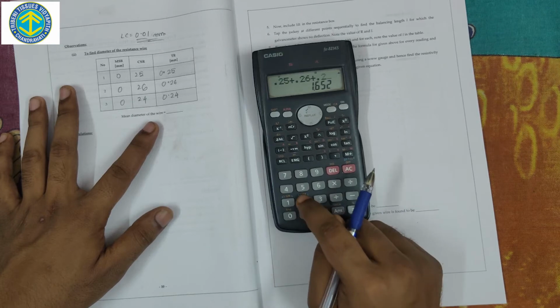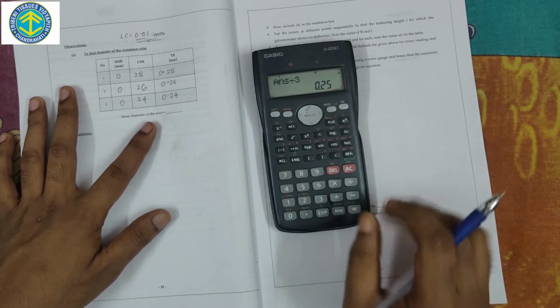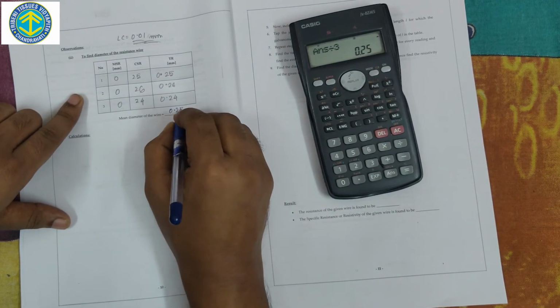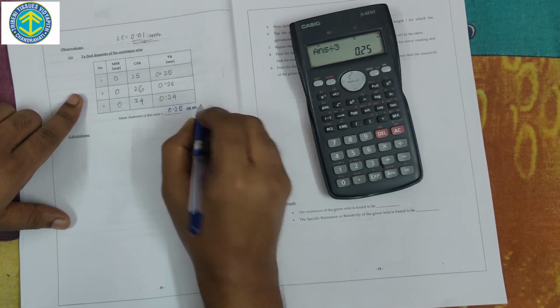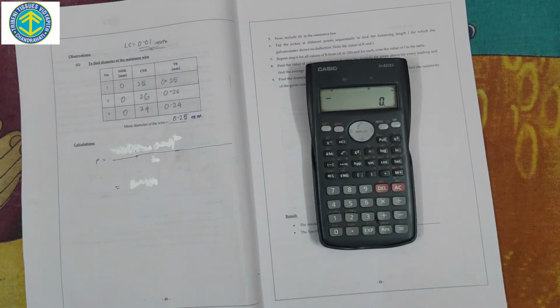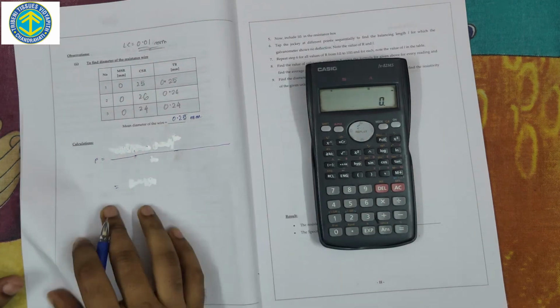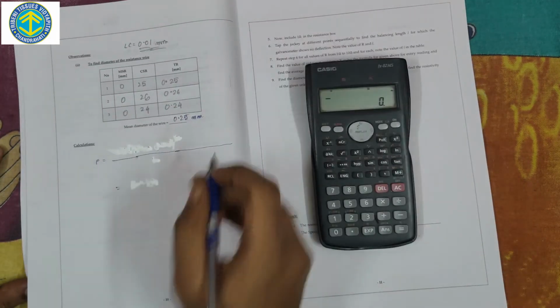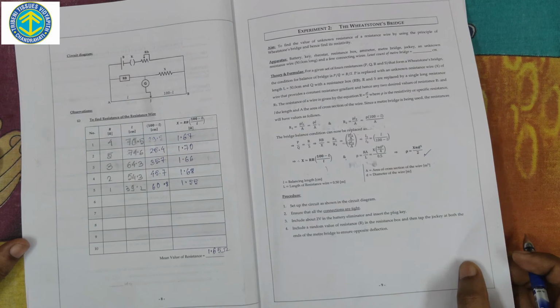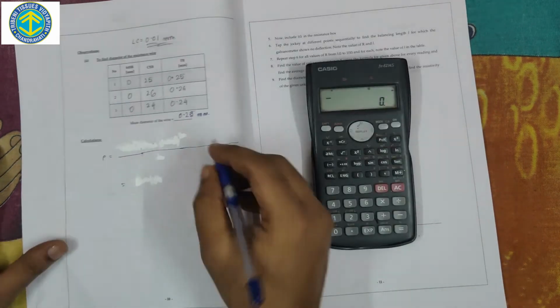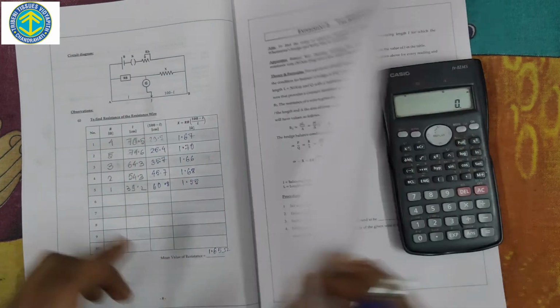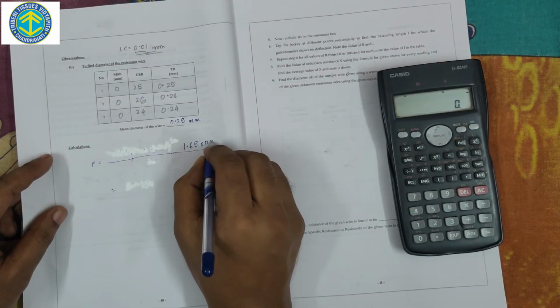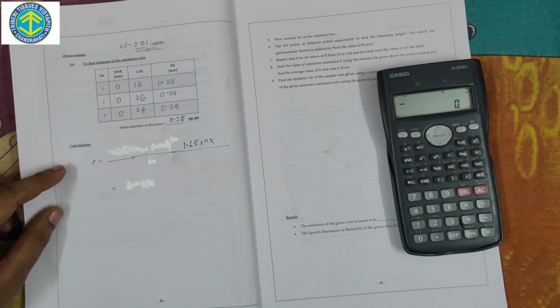So we have to find the average of 0.25, 0.24, 0.26, and the average of them is 0.25. Now let us try to find out the rho. First we have to convert that mm into meter by multiplying with 10 to the power minus 3, and we'll put the value over here.